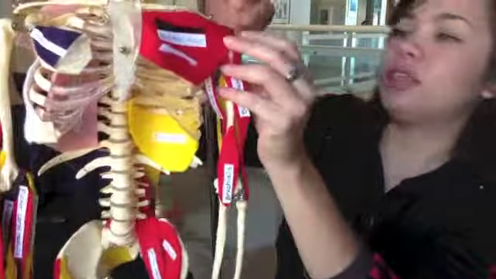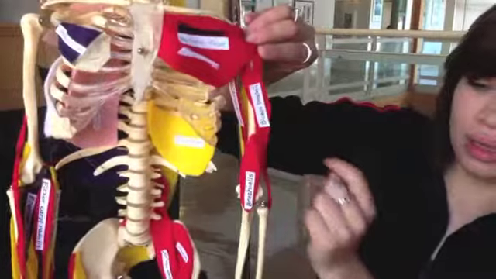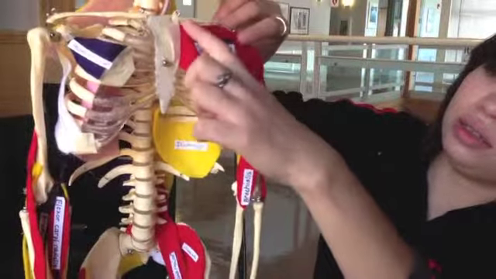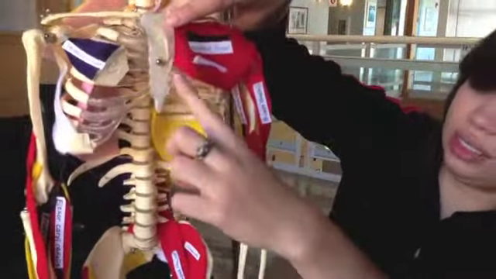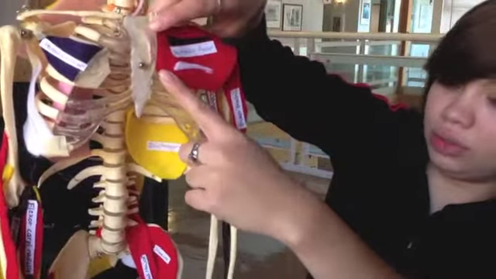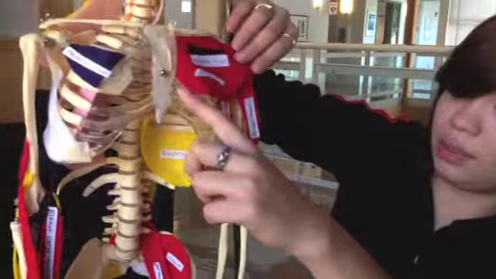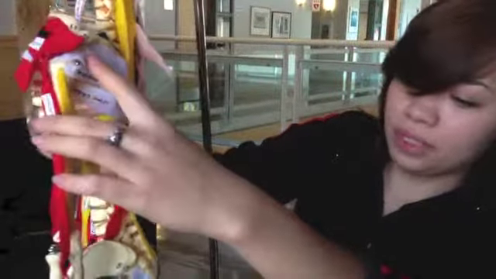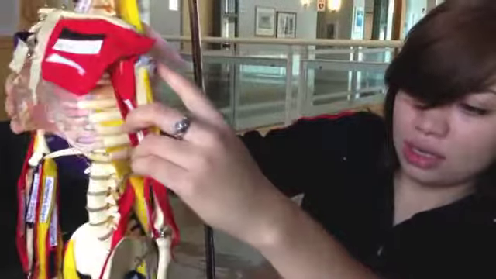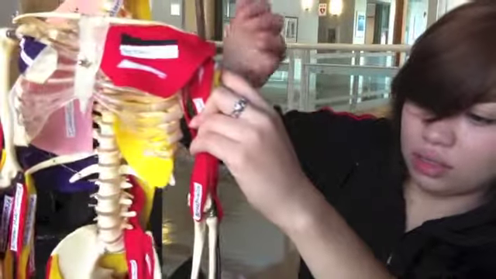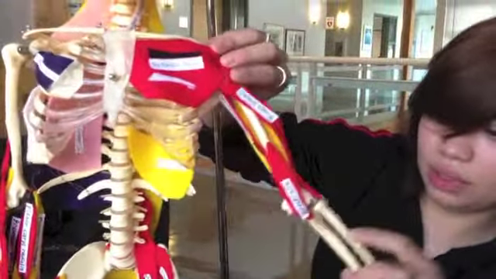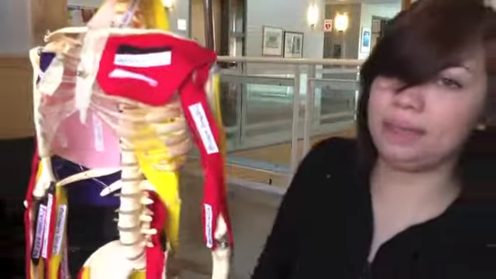And then this is the pectoralis major. The origin is the sternal end of the clavicle, which is right here, down to ribs 1 through 6, and it inserts on the medial border of the scapula, which is back here. And its action is to flex the arm at the shoulder, and it rotates the arm medially.